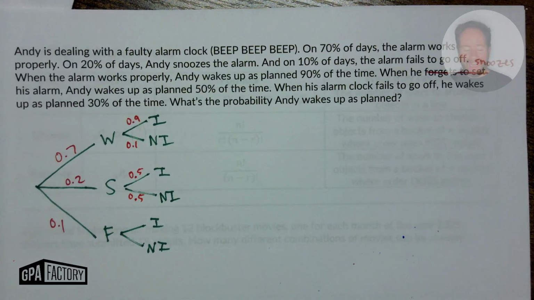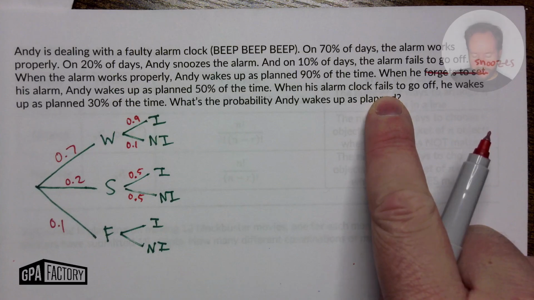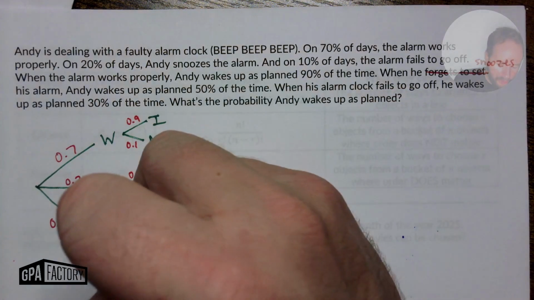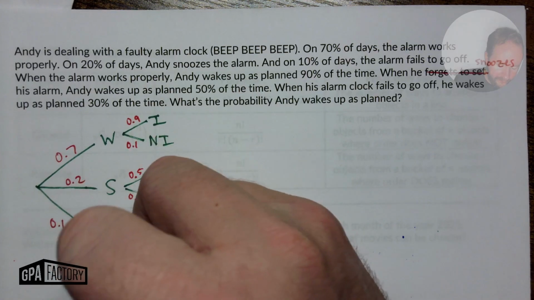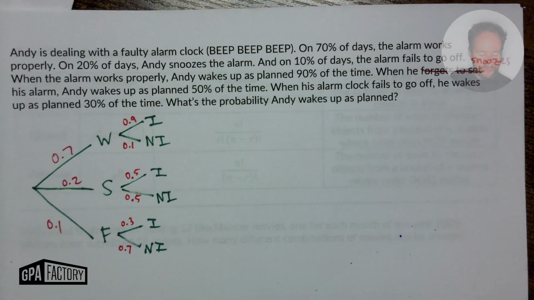Okay? And lastly, when the alarm clock fails to go off, make sure you're reading properly like I just didn't do, fails to go off, he wakes up 30% of the time. So 30 and therefore 70. Okay? Every node is labeled, every edge is labeled as well.